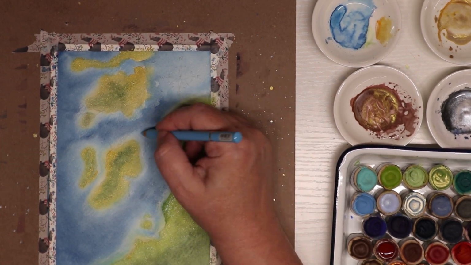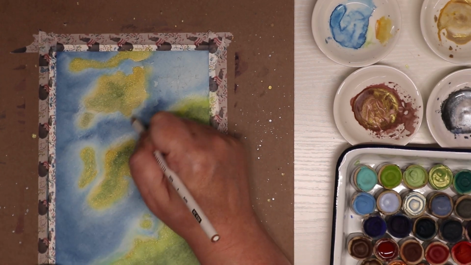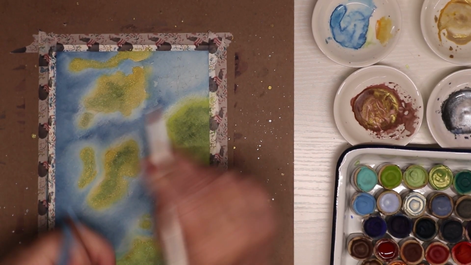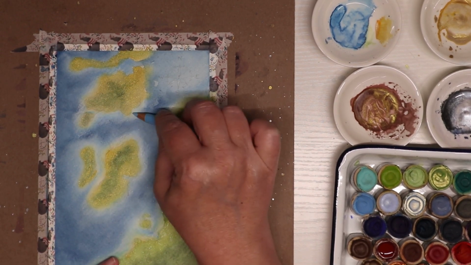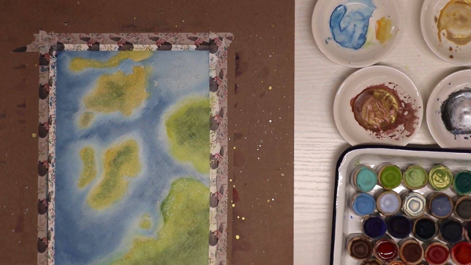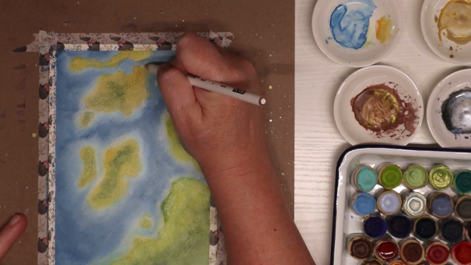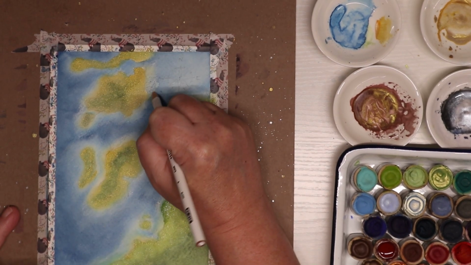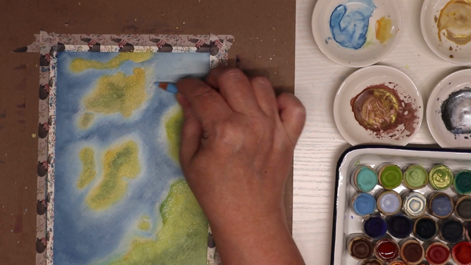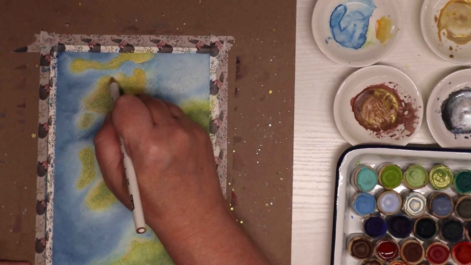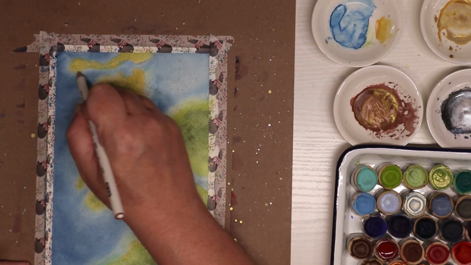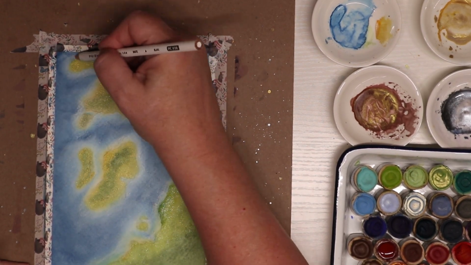Again, it's the Stonehenge 300-pound cold press watercolor paper. It's a little soft for colored pencil when you're pressing down. It's a thick paper, so it does have a little bit of give. So you don't want to press too hard on this kind of paper with your colored pencil because it will dig in and put little holes in your paper. You don't want that.